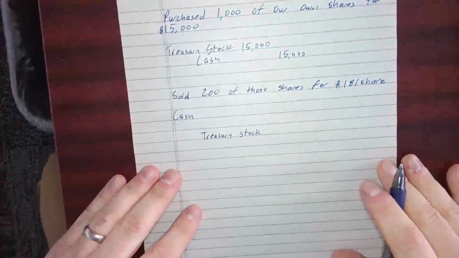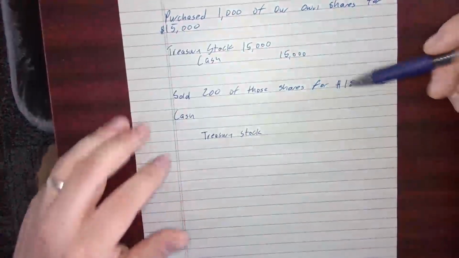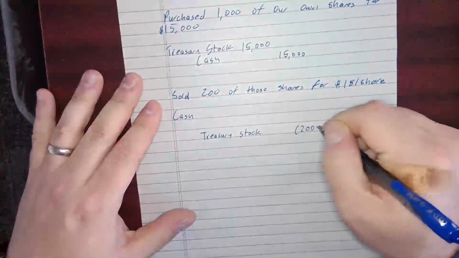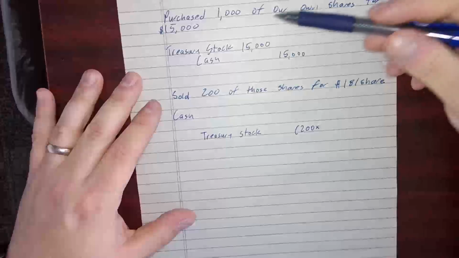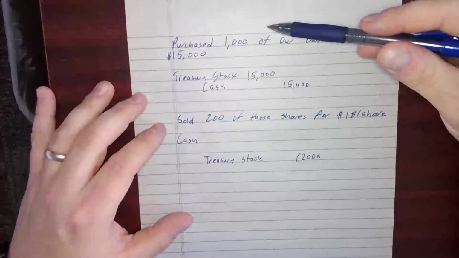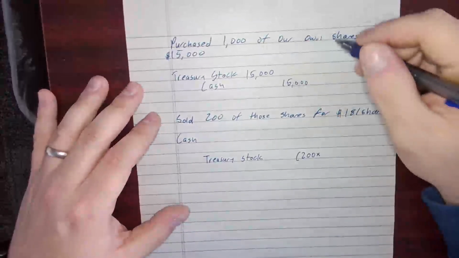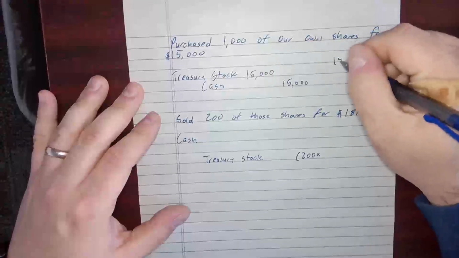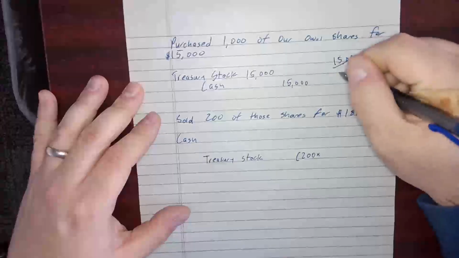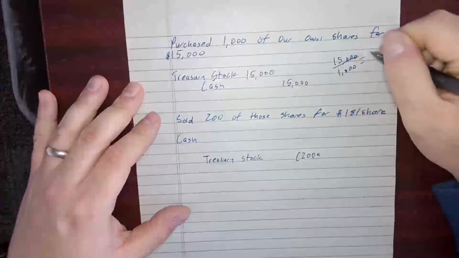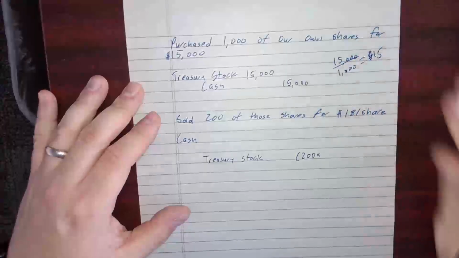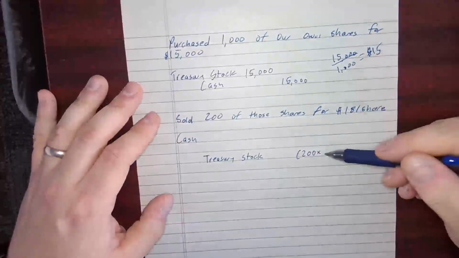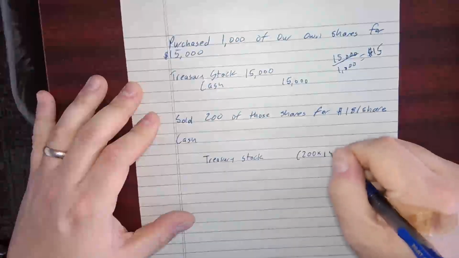It's going to be the 200 shares times the rate at which we bought them back. If we purchased 1,000 shares for $15,000, so 15,000 divided by 1,000 shares, we paid $15 per share when we bought these back. So if we bought them for $15 per share, we're going to reduce treasury stock at $15 per share.